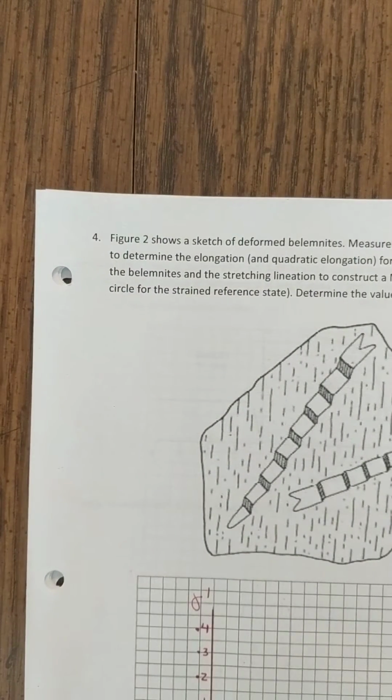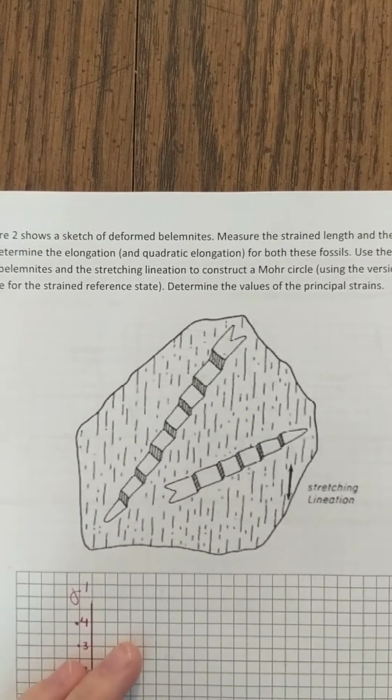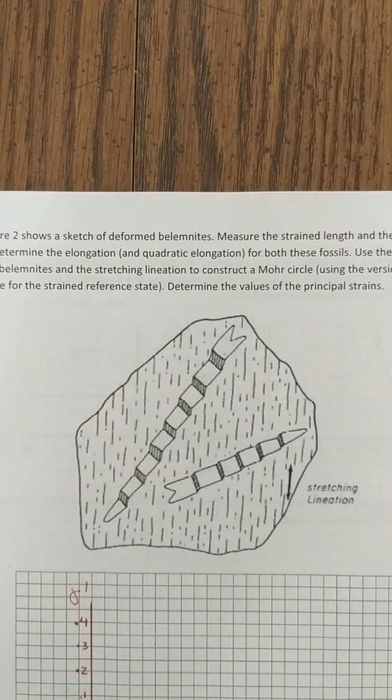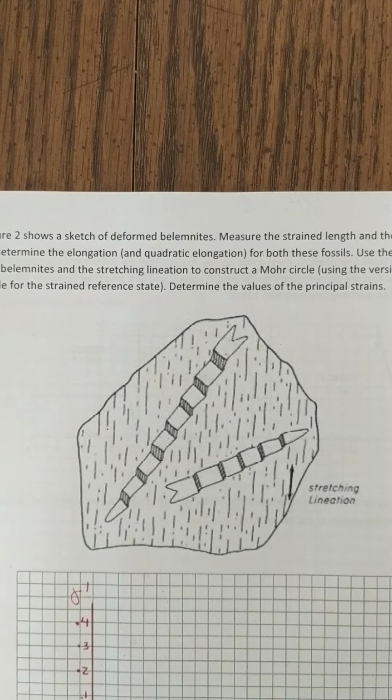For question 4, we're going to be looking over the deformed belemnites. So we're going to be measuring the strain length and the original length to determine our elongation. This is our quadratic elongation for both of the fossils. Then we're going to use the angle between the belemnites and the stretching lineation to construct a Mohr circle. And then we're going to determine the values for the principal strains.